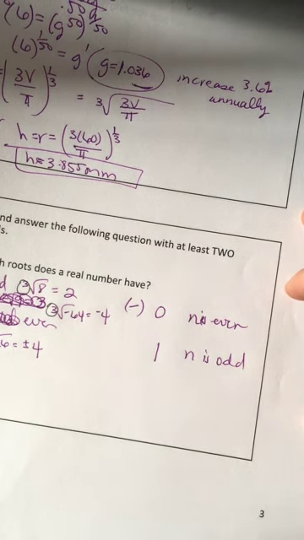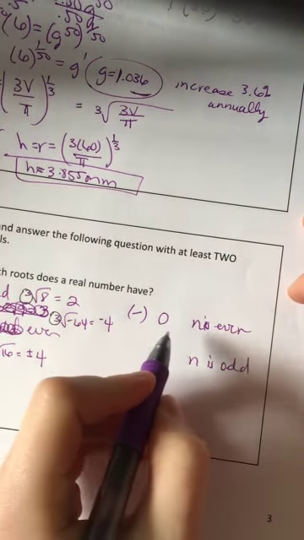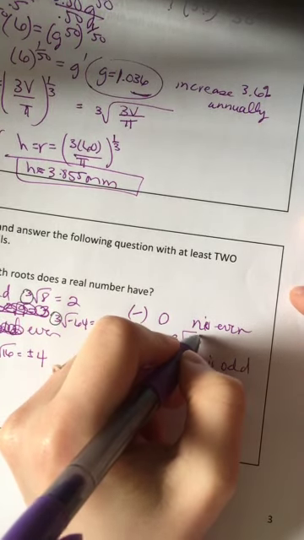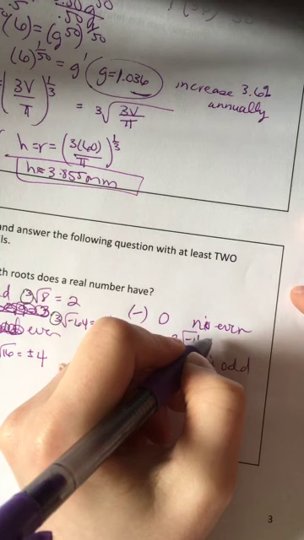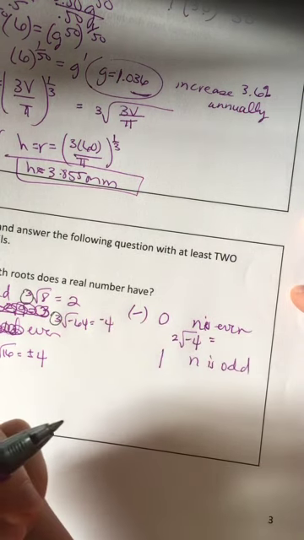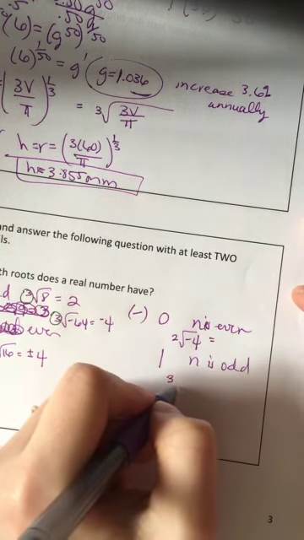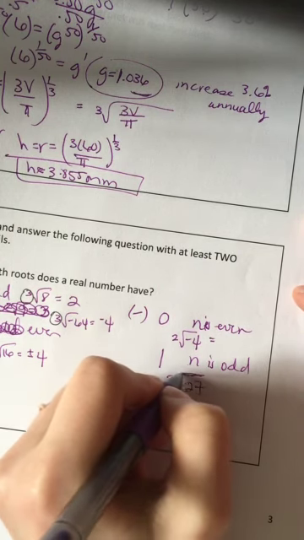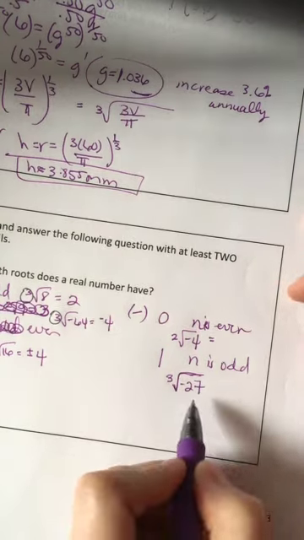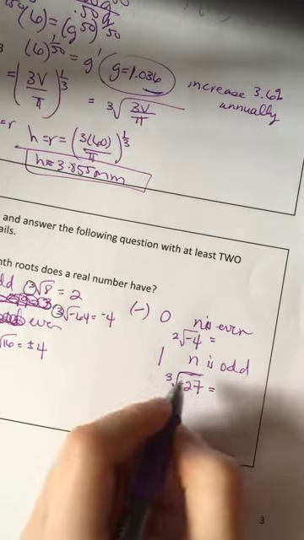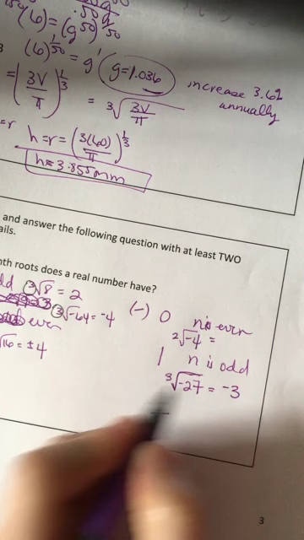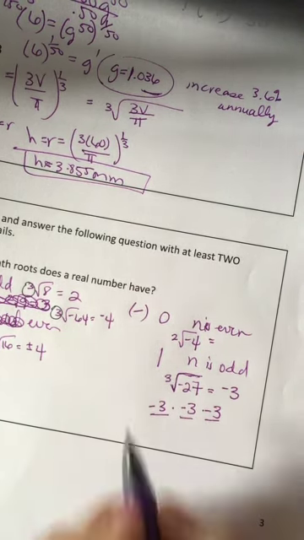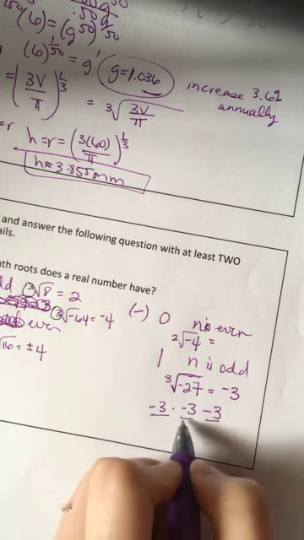So if n is even, I want the square root of negative 4, and then this would be like the cube root of negative 27. For negative 27, the answer is negative 3, because you have negative 3 times another negative 3 times a negative 3. So the cube root of negative 27 is negative 3.